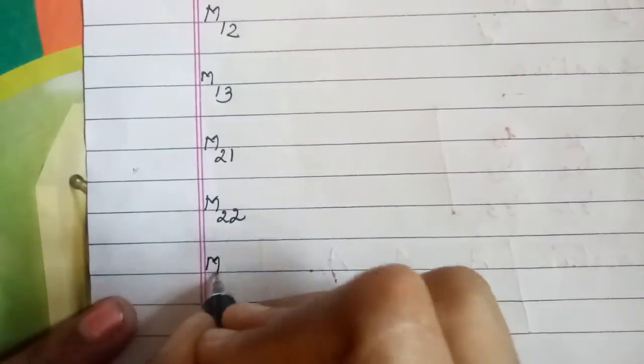M22, M23, M31, M32, M33. Similarly, for each minor we will have a cofactor: A11, A12, A13, and so on. Let us do one by one.